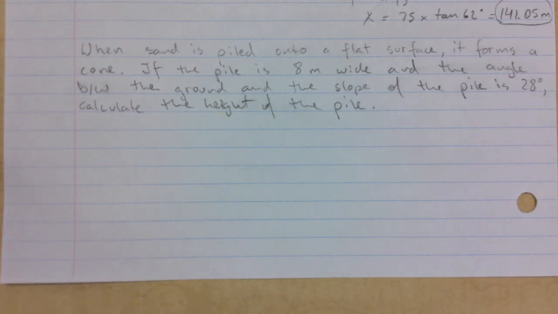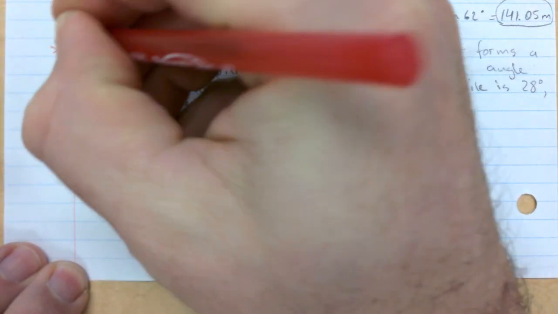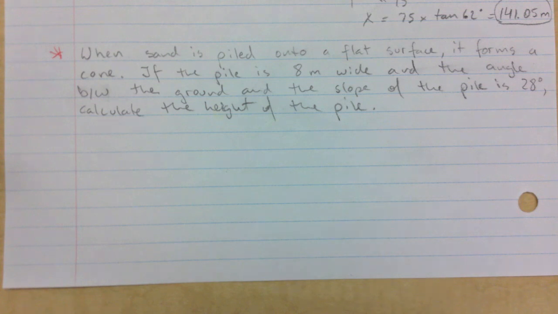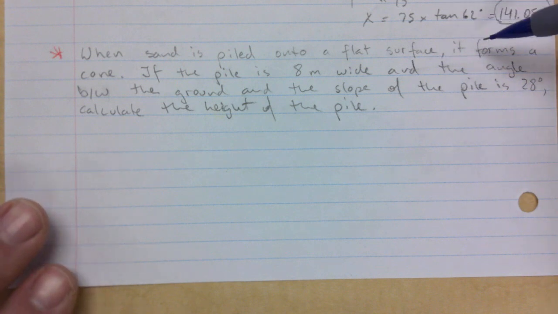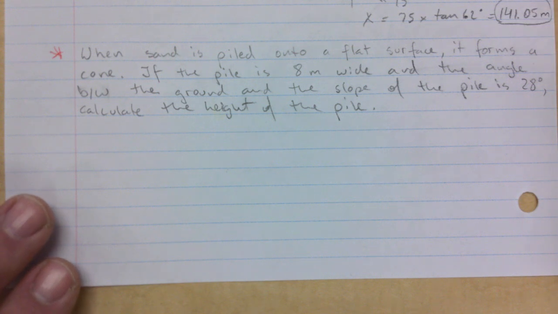I would put a star next to this one because it's a little bit more challenging. Okay. So when sand is piled onto a flat surface, it forms a cone. If the pile is 8 meters wide and the angle between the ground and the slope of the pile is 28 degrees, calculate the height of the pile.